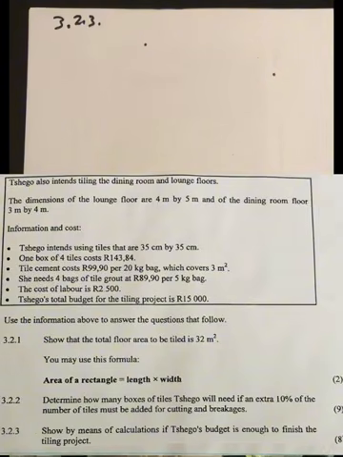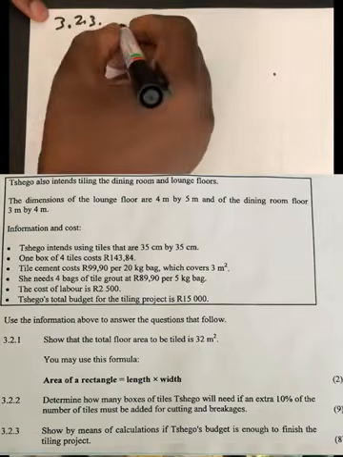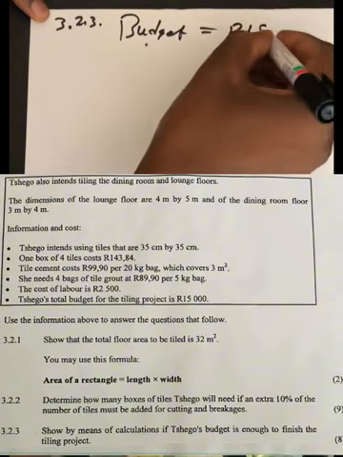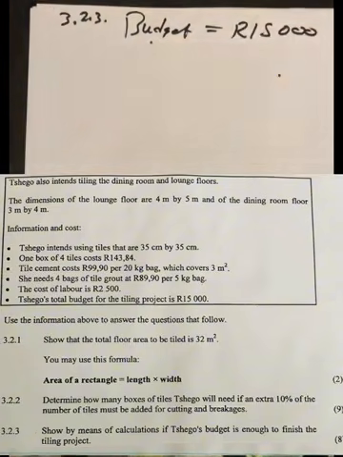So the next question, which is 3.2.3: show by means of calculations if Hope's budget is enough to finish the tiling project. Not to forget that her budget is 15,000.